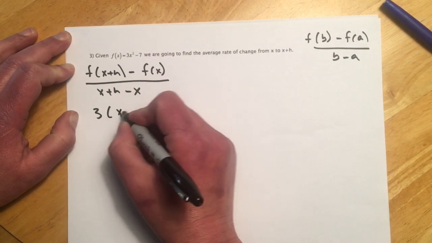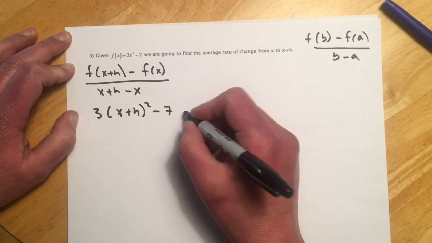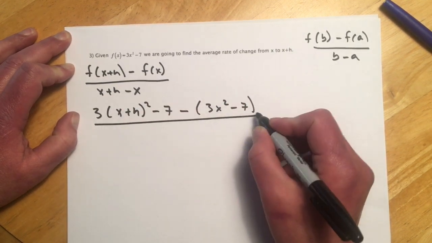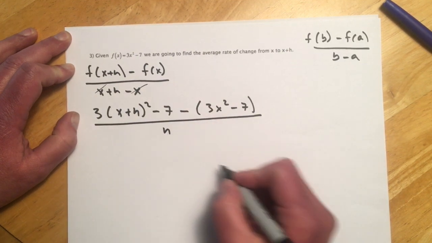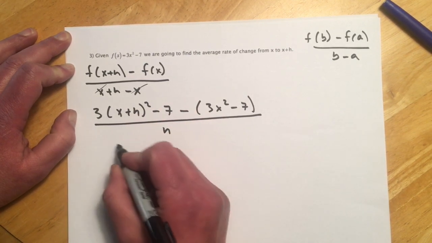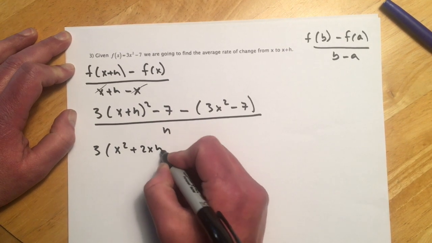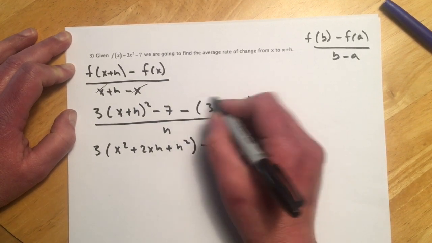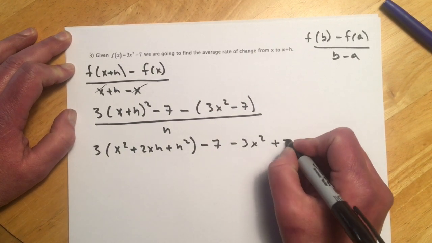So that'll look like 3 times x plus h squared minus 7. And minus f of x is just the original formula. And that's all over x plus h minus x, but those x's cancel, so it's just going to be over h. This is that binomial square that I'm going to expand, talked about a couple videos ago. So x squared plus 2xh plus h squared, and minus 7. And then distributing the negative through, I'll get negative 3x squared and plus 7.